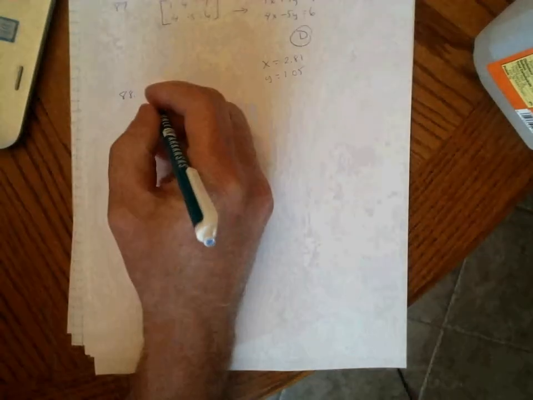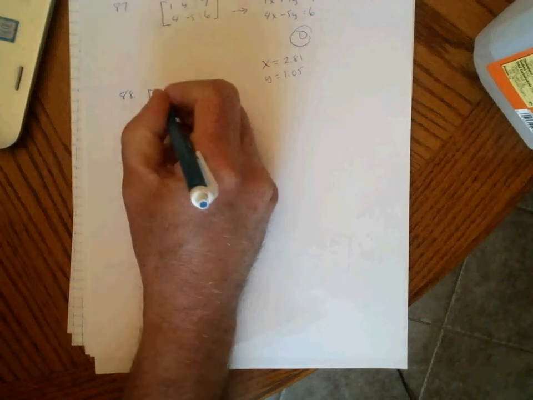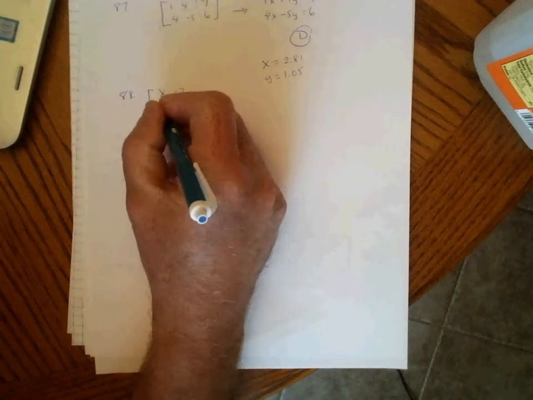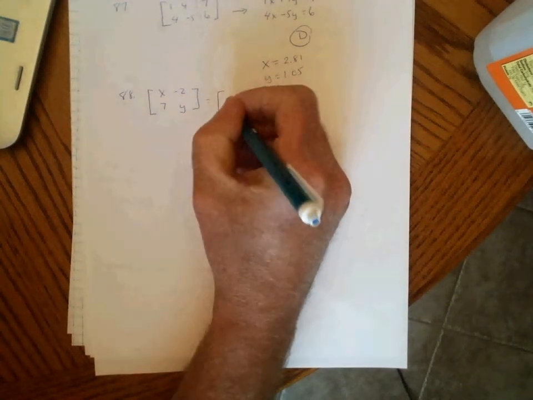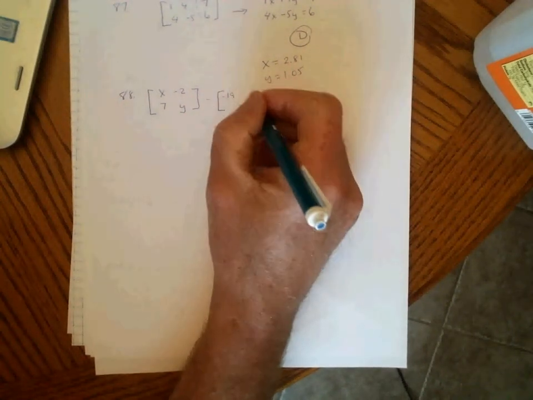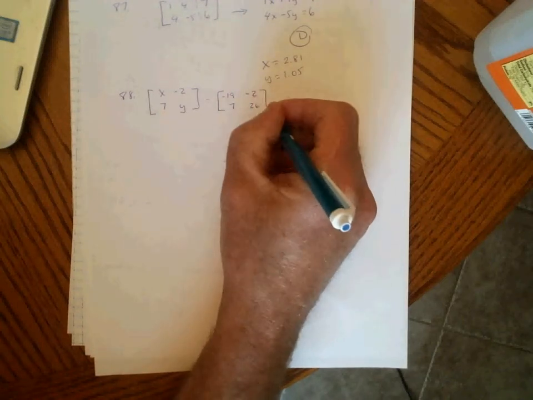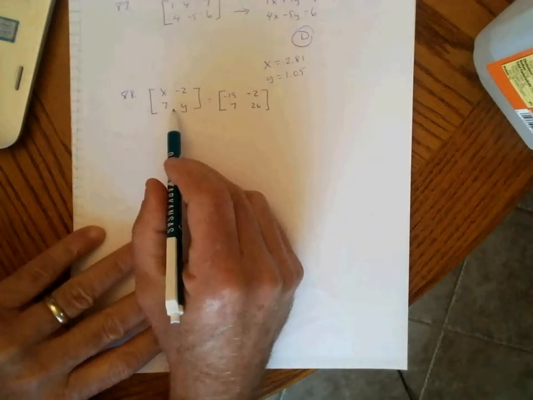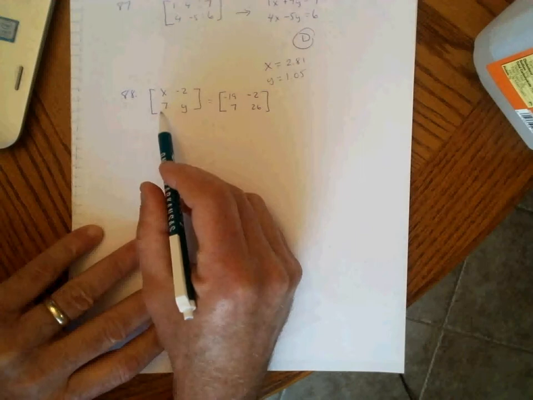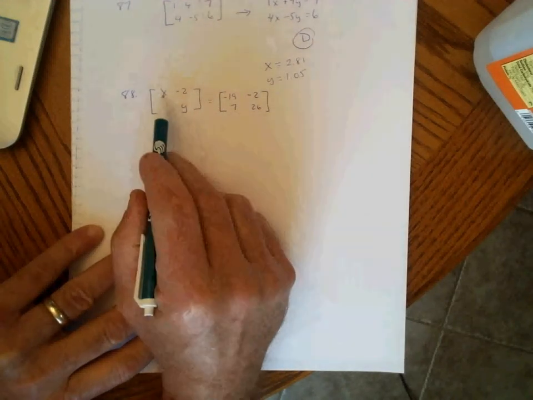Okay, back on day 13, we're going to do problem number 88 now. It says to find x and y if we have the matrix [x, -2; 7, y] equal to the matrix [-19, -2; 7, 26]. If we have two matrices, they can only be equal if they have the same dimensions. This one's a 2 by 2 matrix and this one's a 2 by 2, so that's okay. And as long as corresponding entries are the same.